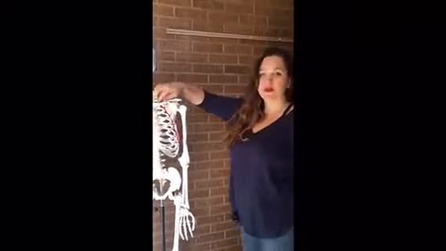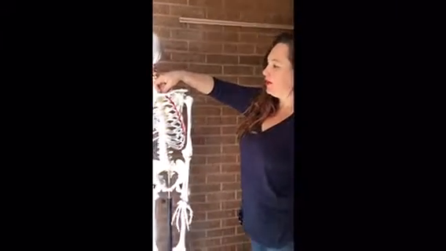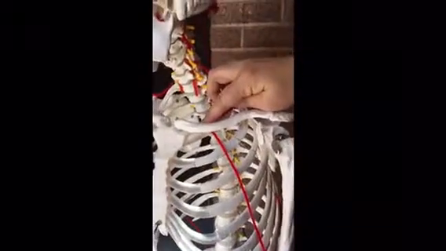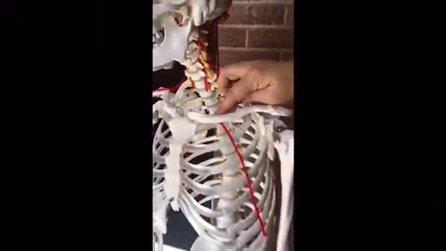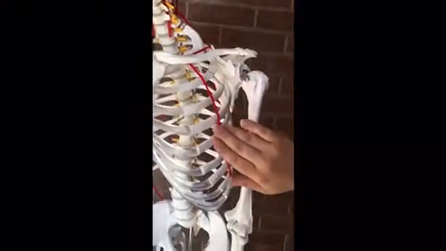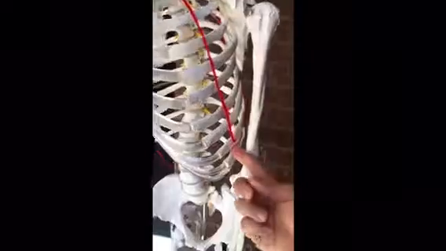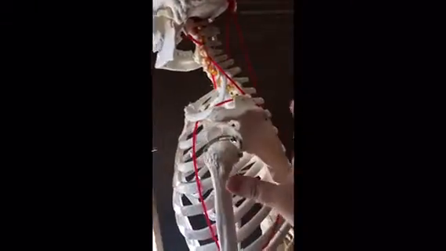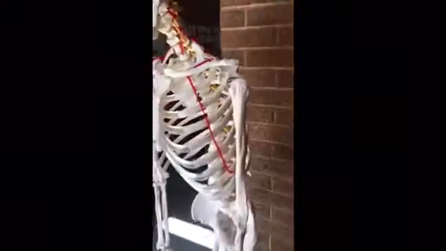So this is the serratus anterior. It originates at the external surfaces of the lateral parts of the ribs, ribs 1 through 8, and in between 8 and 9. It inserts back here at the anterior vertebral border of the scapula. This muscle pulls the scapula forward and downward.